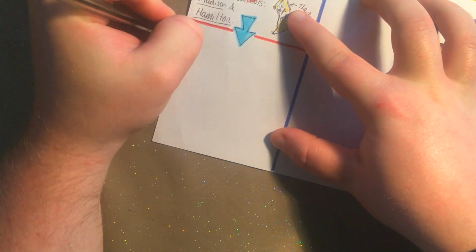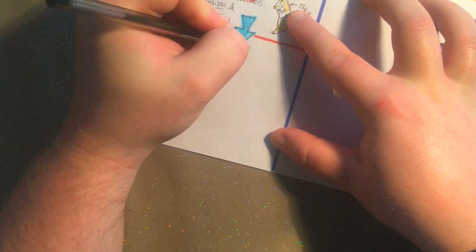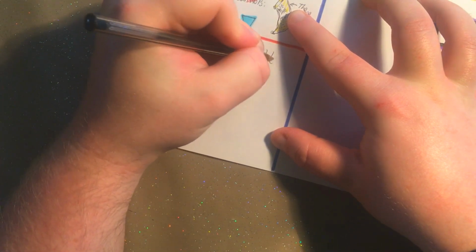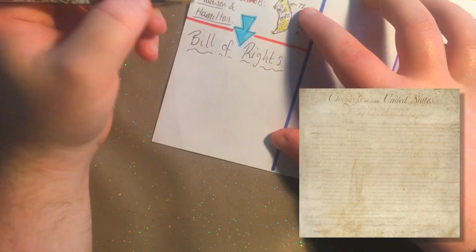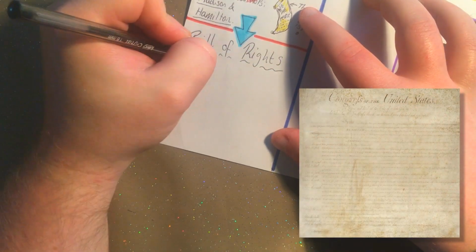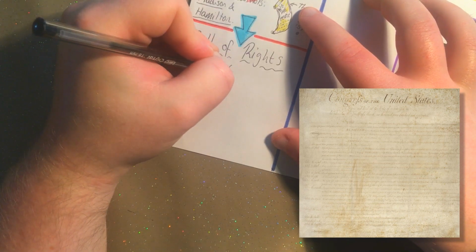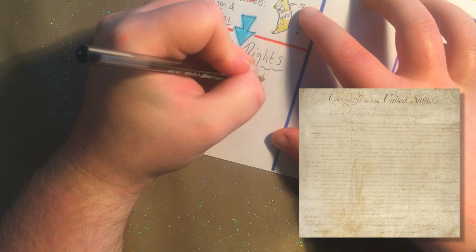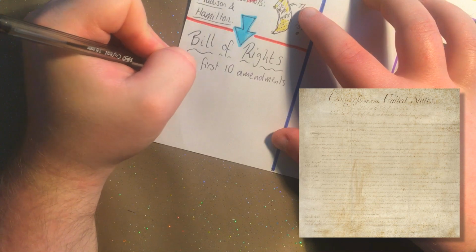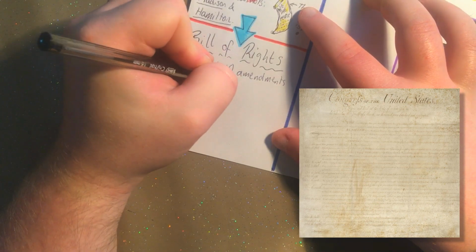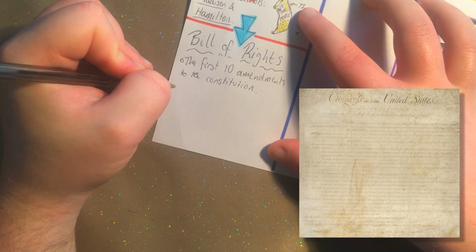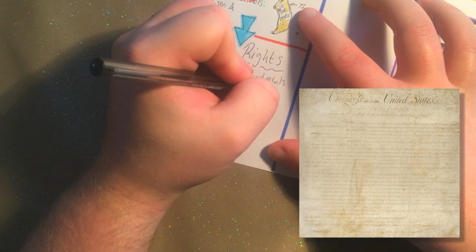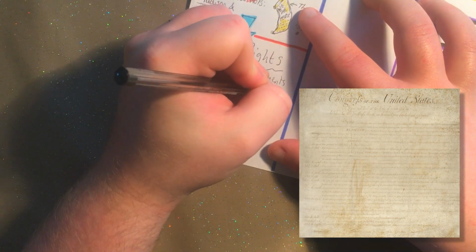But before we jump onto what's in the original Constitution and these different levels and branches, it's important to quickly talk about the Bill of Rights, which is a list of the first 10 amendments to the Constitution that were made quickly after the Constitution was introduced. So the first 10 are known as the Bill of Rights. In total, I think there have been 27 amendments to the Constitution since it was introduced. I think the last one was in 1992.